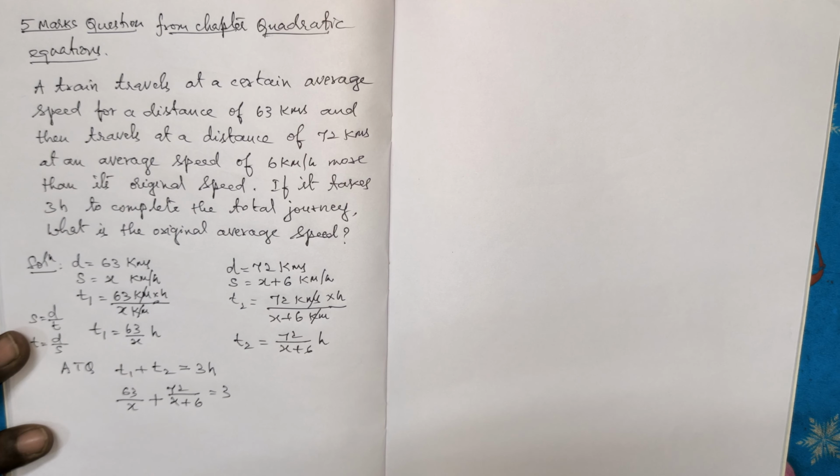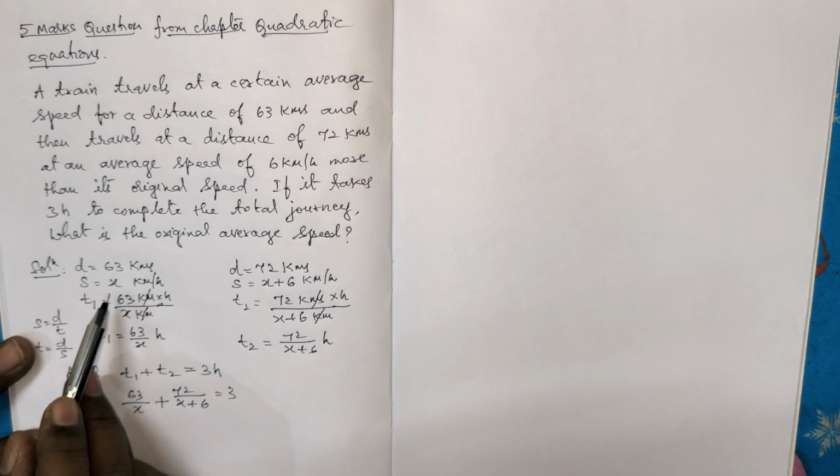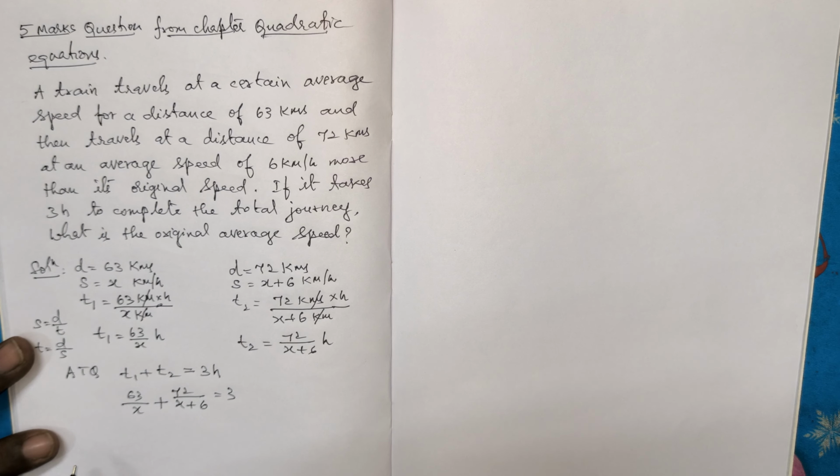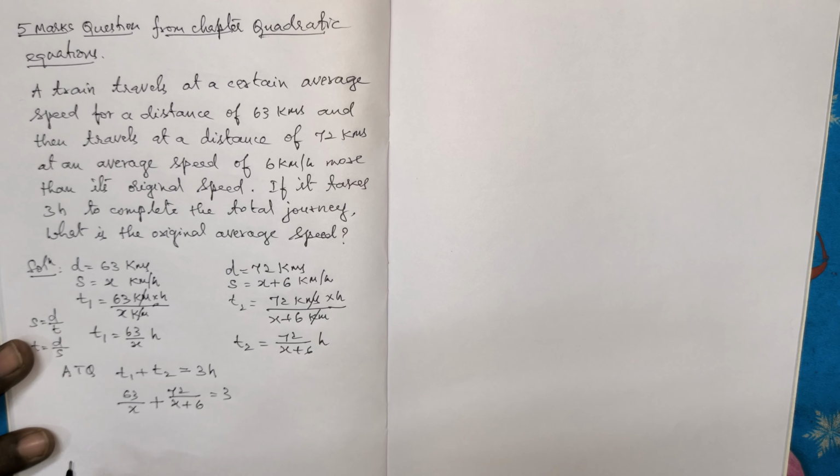Factorize the quadratic equation. You are going to get factors. When you equate those two factors to 0, you are going to get the x value. That x is nothing but the original average speed. So now let us see how to simplify this.